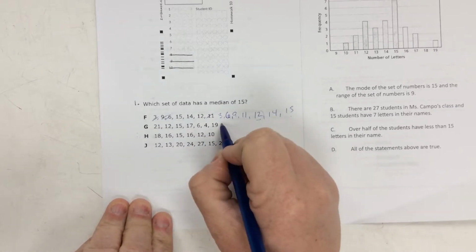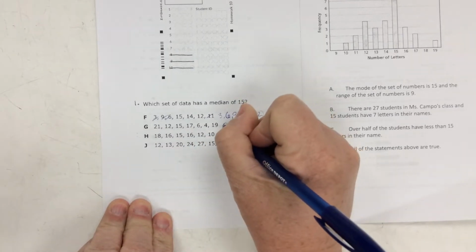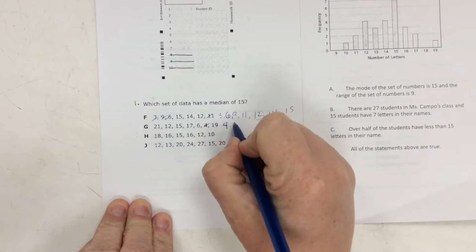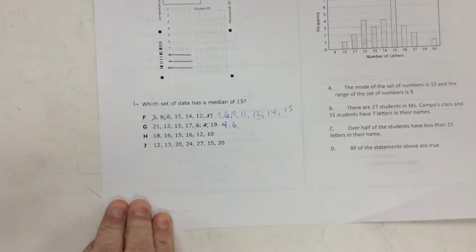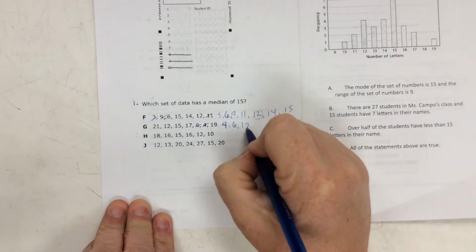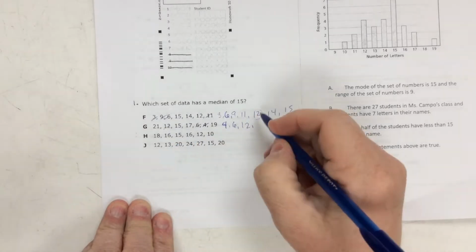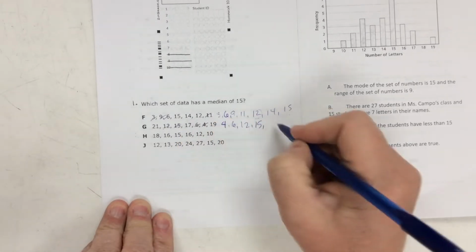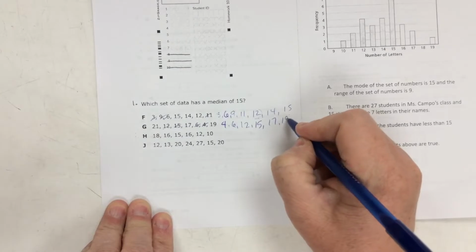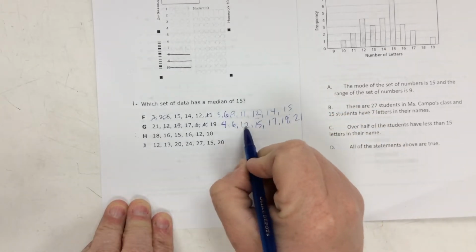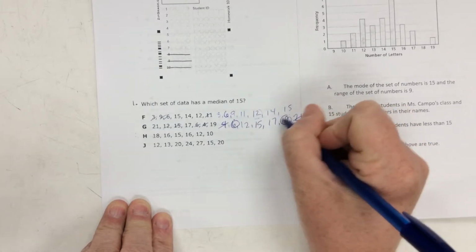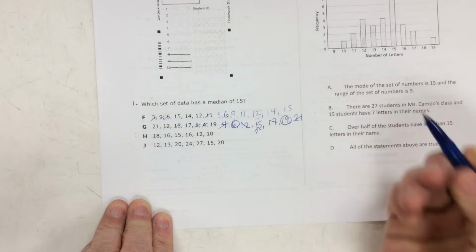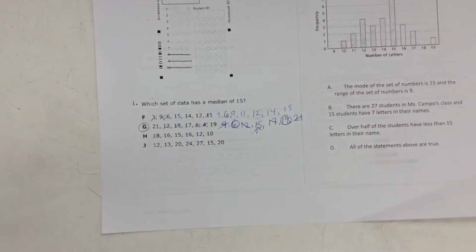So let's go to this set. 4, 6, looks like 12 is next, 15, 17, 19, 21. So I have 1, 2, 3, 4, 5, 6, 7 numbers. So back and forth here, my middle number is 15. So that one is G. Okay, so you have to put them in numerical order, and that was the biggest mistake.